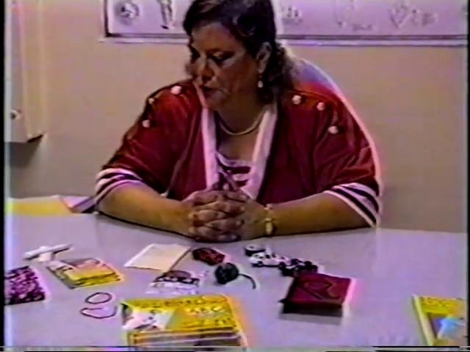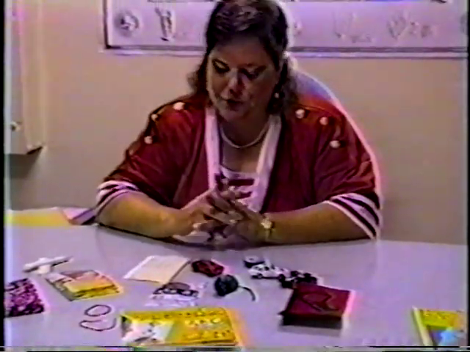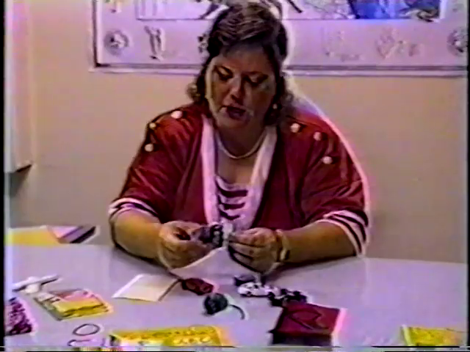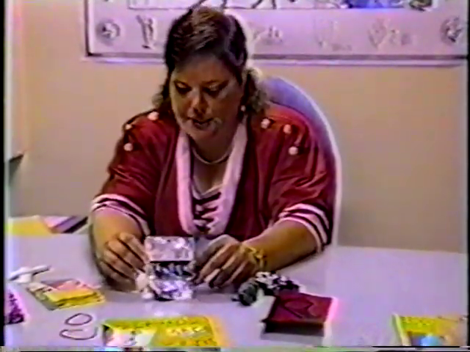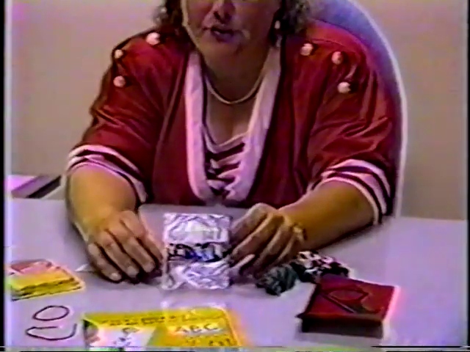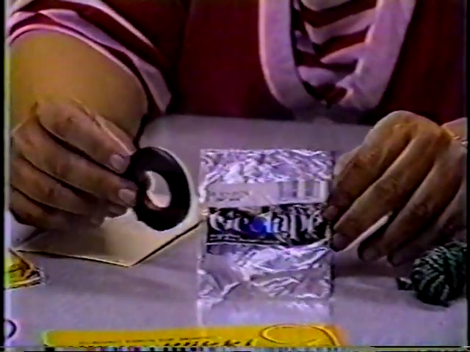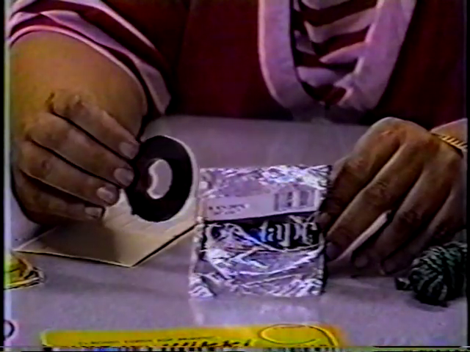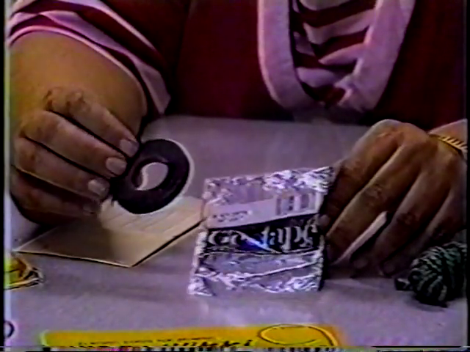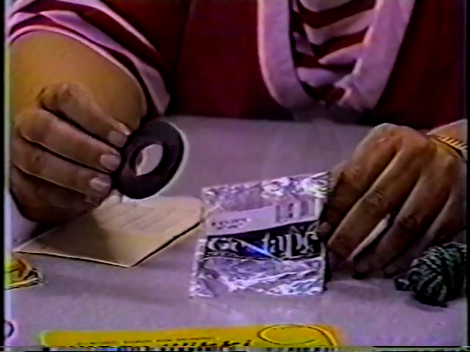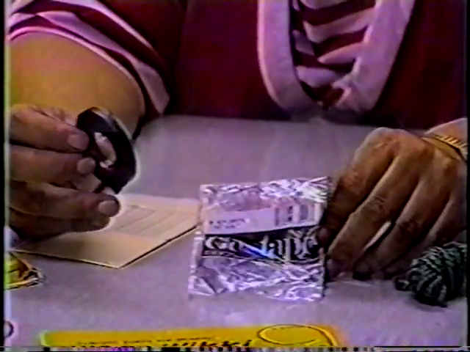In terms of other specialized kinds of materials, I guess the thing that I use more than anything else is geotape. It comes in a lot of different forms. This particular brand is geotape. I've also seen it called crepe tape. There's something called formalin tape. It comes in a wide variety of widths and surfaces and colors. You can even get it in patterns like polka dots and stripes.